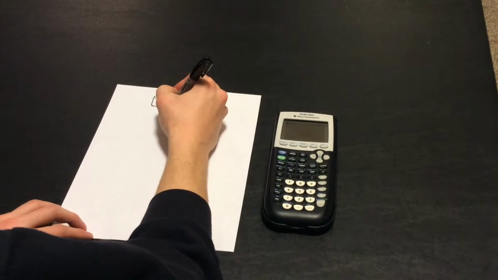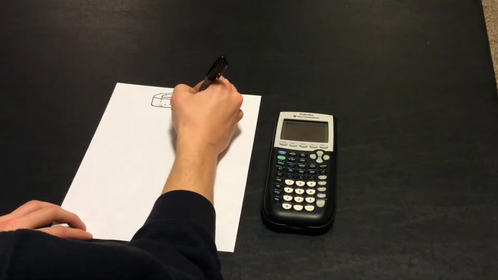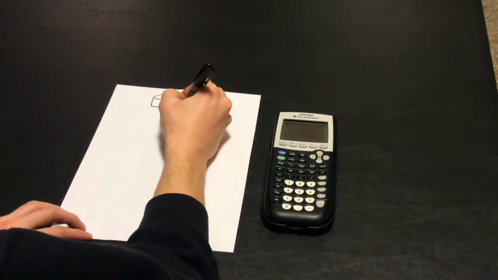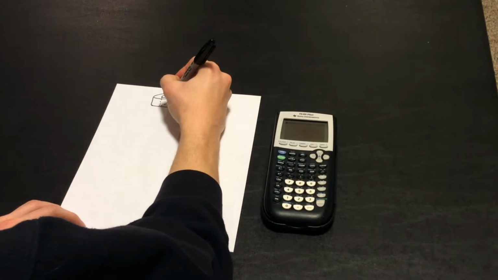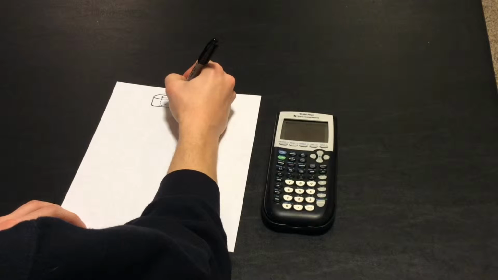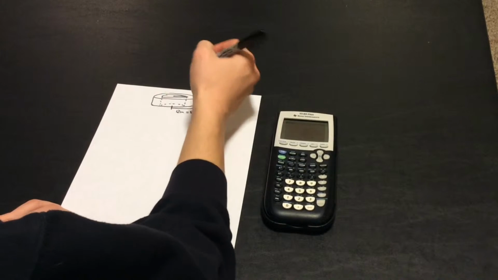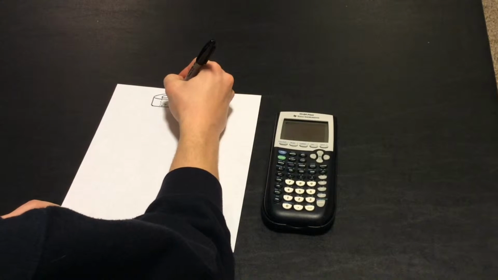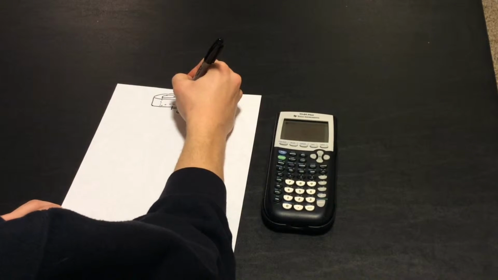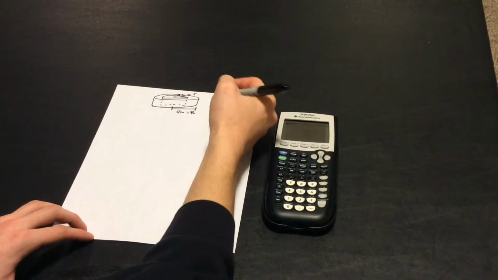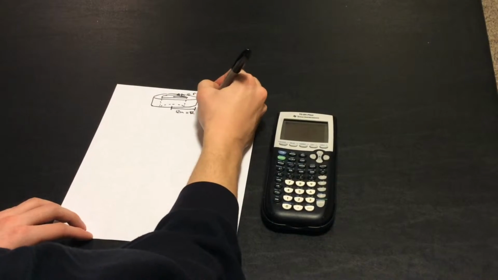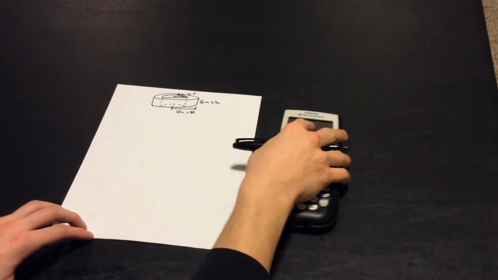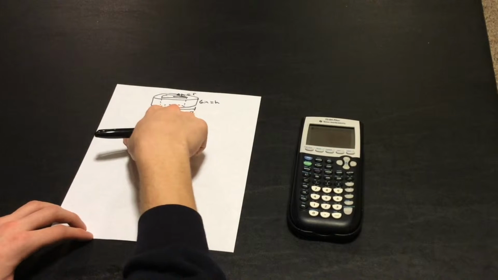According to our measurements, the radius of the whole tire is 12 inches, so let's call that big R. The radius of the cylinder in the middle that we're going to take out is 9 inches, so let's call that little r. And the height is 6 inches. Let's call that h. This is when the tire is fully inflated.